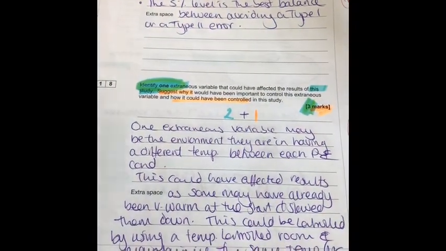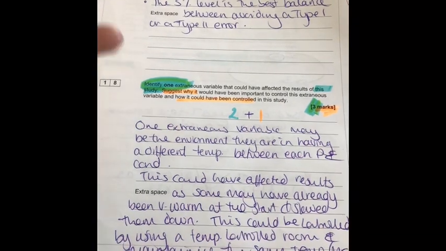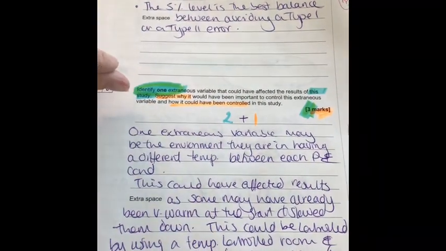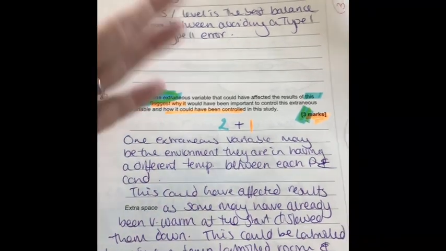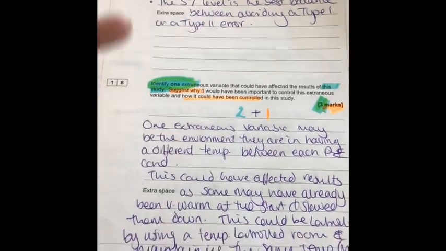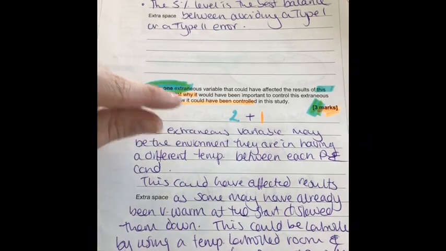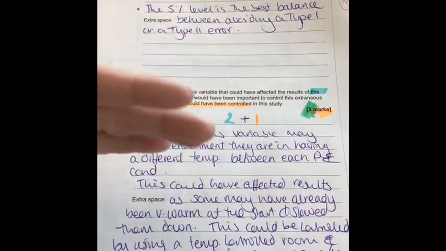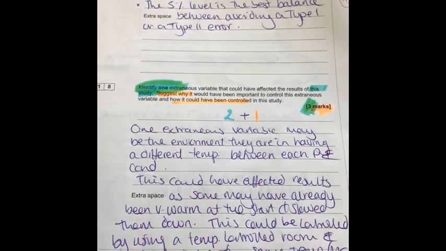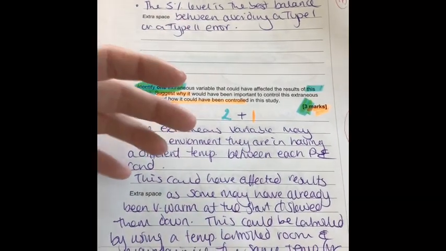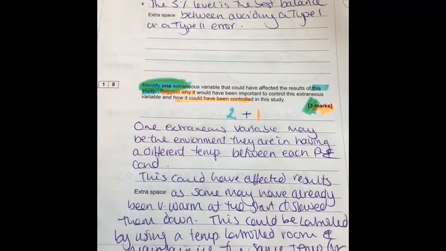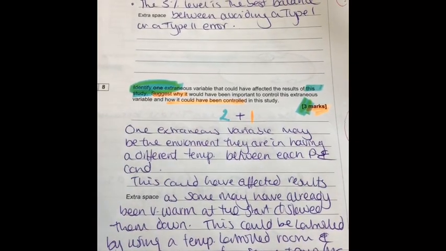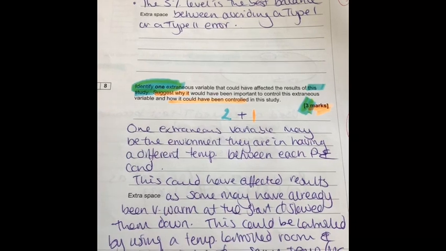Okay, this one, identify an extraneous variable that would have affected the results of this study, suggest why it would have been important to control this extraneous variable, and how it could have been controlled. They seem to like in research methods putting almost 3 questions into one here. So for 3 marks, you actually had quite a lot you needed to say. So you can see the answer there, making sure that you're commenting on an extraneous variable and not muddling up with a confounding variable.